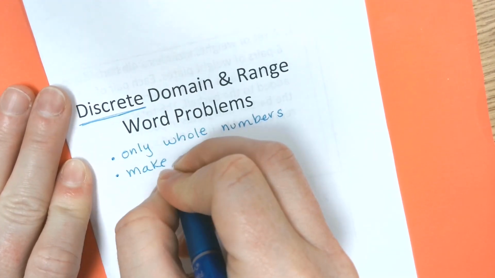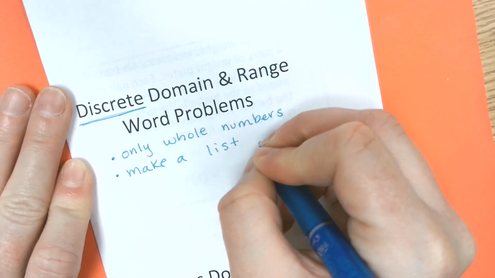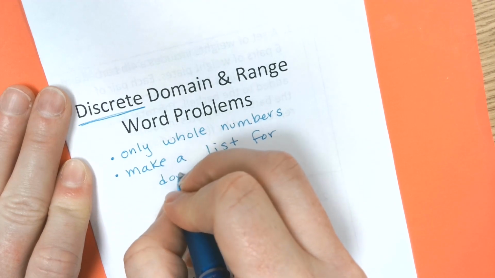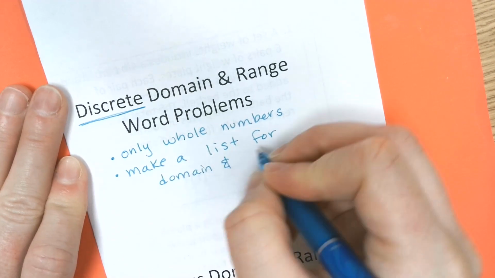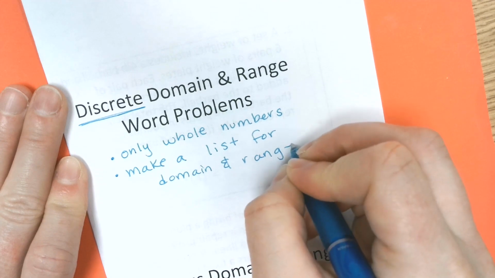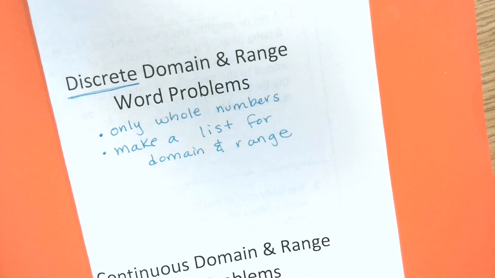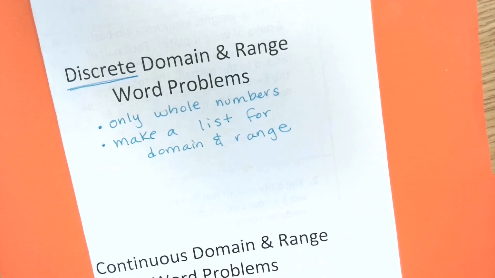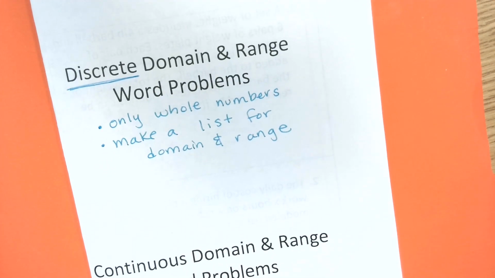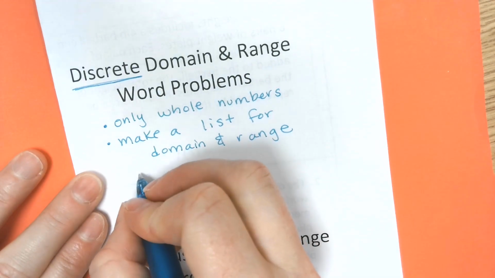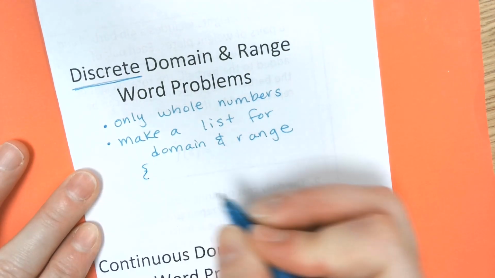make a list for domain and range. And we do the list with the little braces, remember?